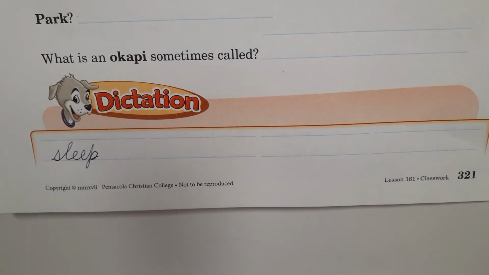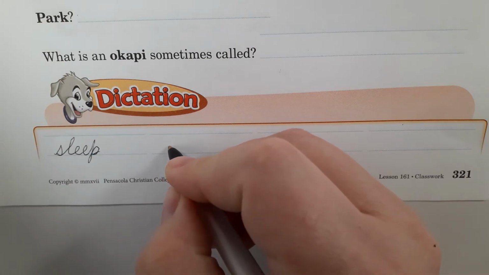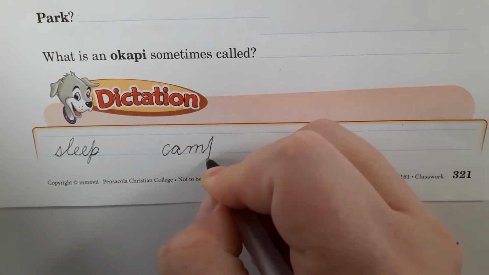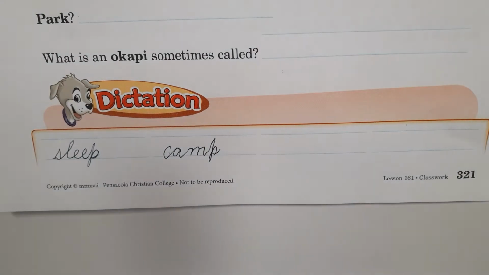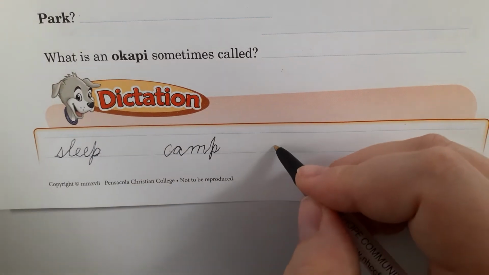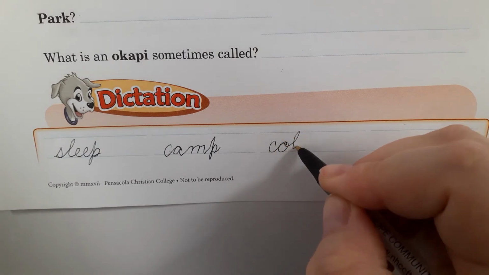Camped. What is the root word of camped? Camped. The root word is camp. The suffix is ed. But camp is the root word. Next word, colorful. What is the root word of colorful? Color.